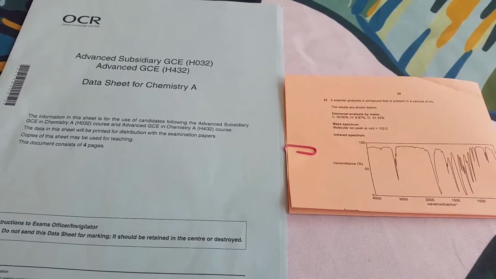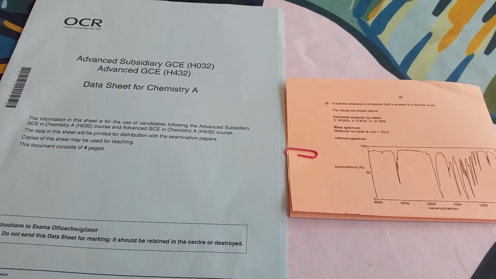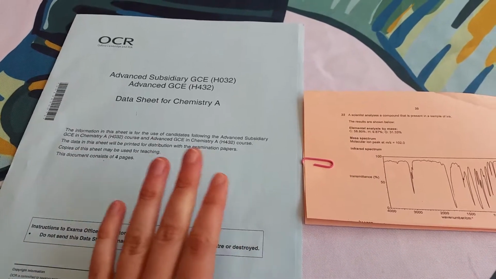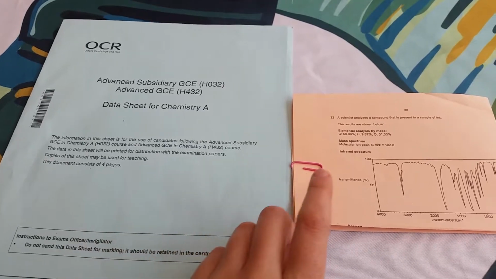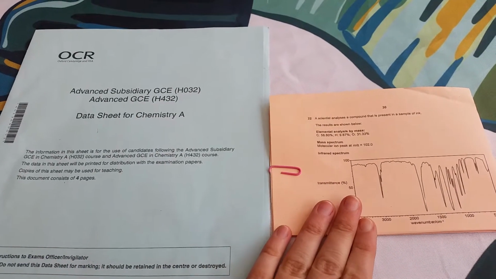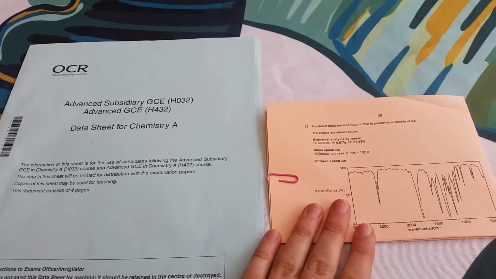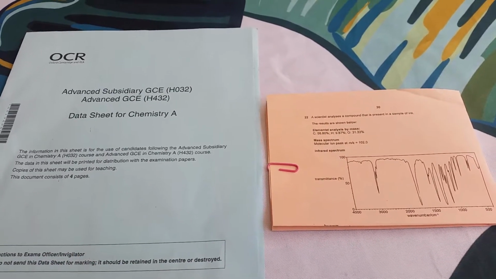I'm Liz, and in this short video I'm going to show you how to interpret an infrared spectrum. What you'll need is a datasheet, and to illustrate this I've got a past paper question. It's actually from one of the OCR practice papers in 2016.